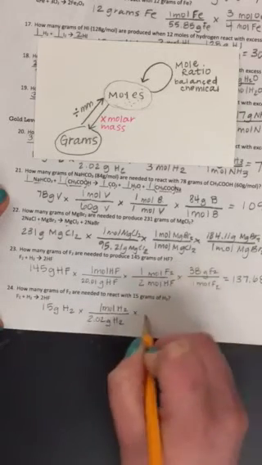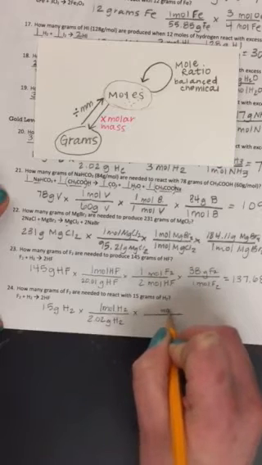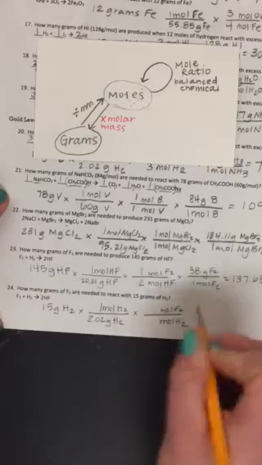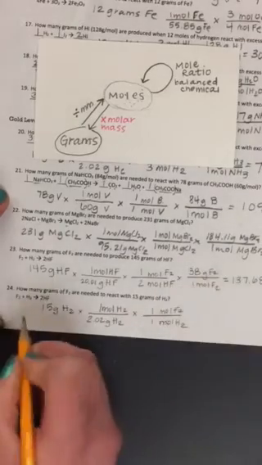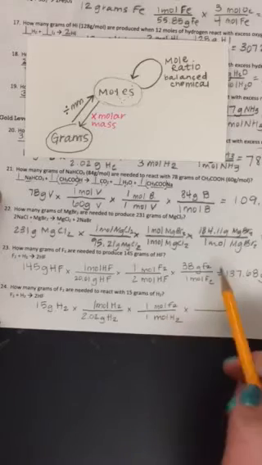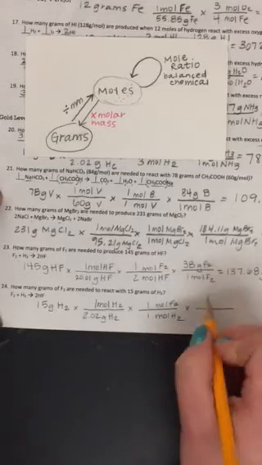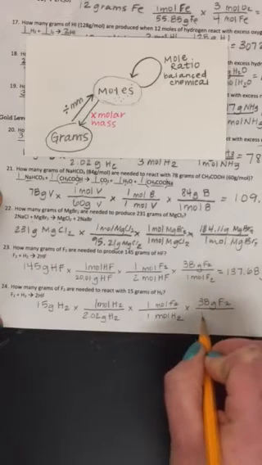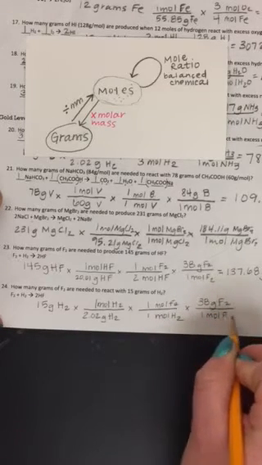We're going to multiply that by our mole ratio. So the moles of what we want are on top, that's F2. The moles of what we're trying to get rid of are H2. And this is a 1-to-1 ratio. And then our final step is going to be to multiply by the molar mass, which is the same as up here, 38 grams of F2 for 1 mole of F2.